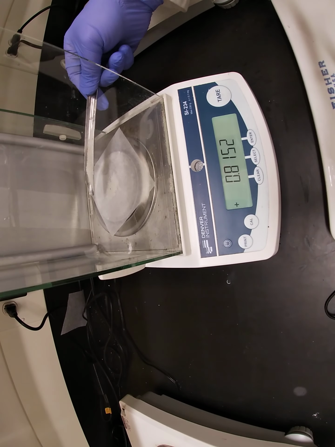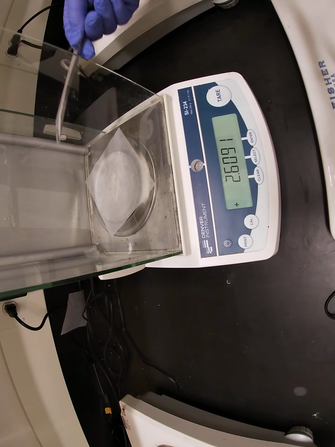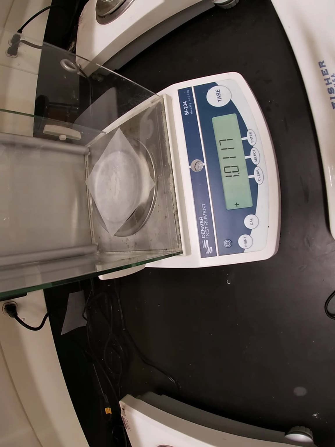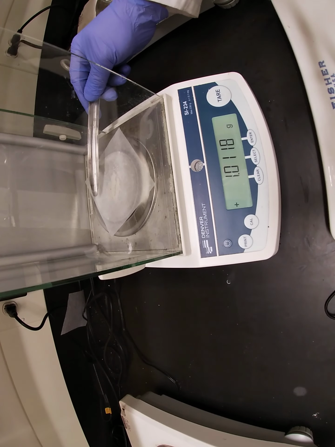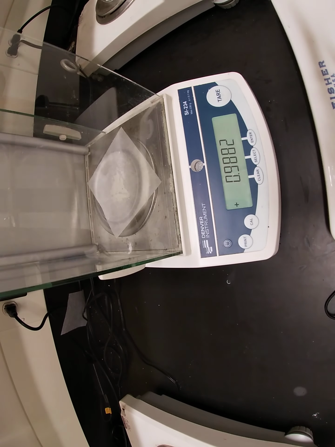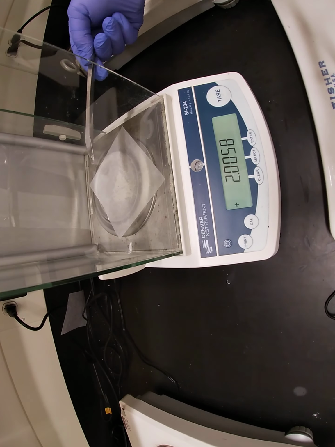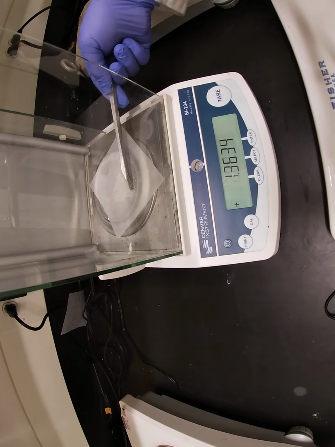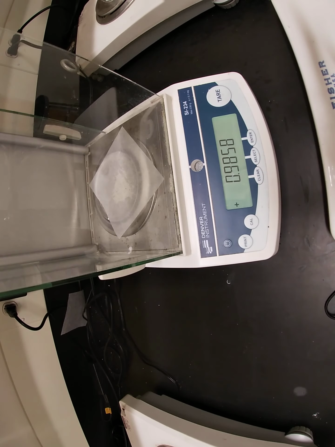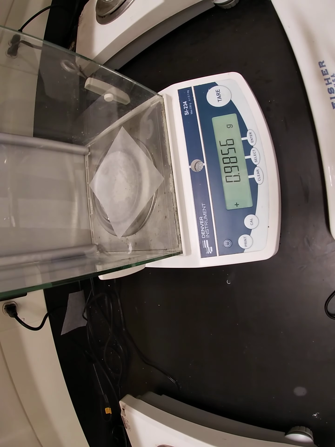And this is silicon dioxide, and you might more recognize this as sand. I'm not going to try scraping any more of that off, and that is going to be our amount there, 0.9856.